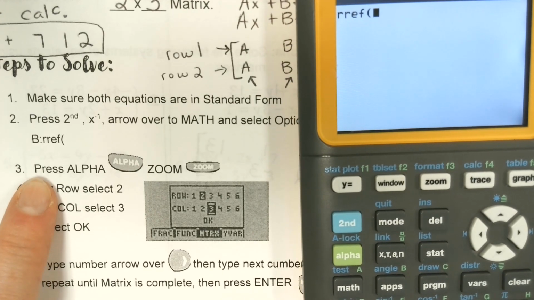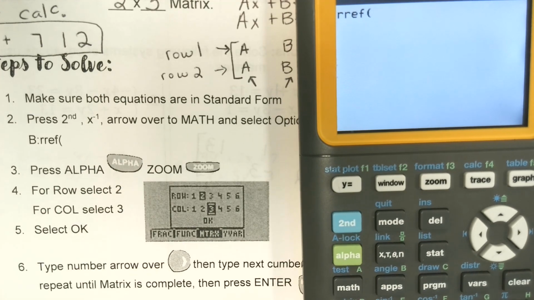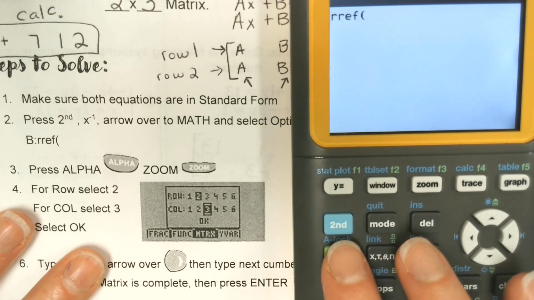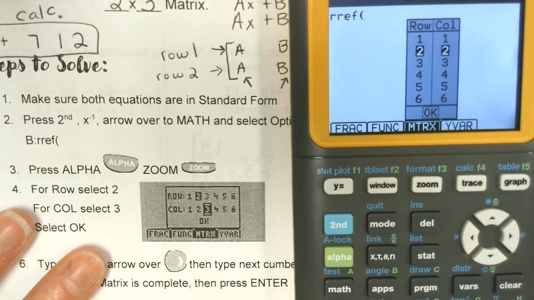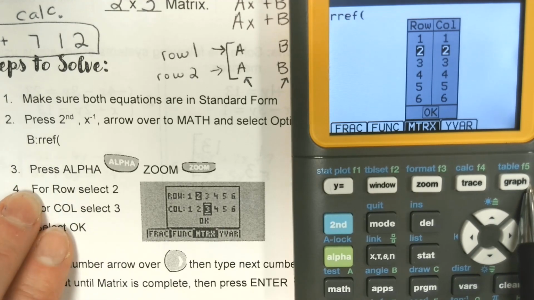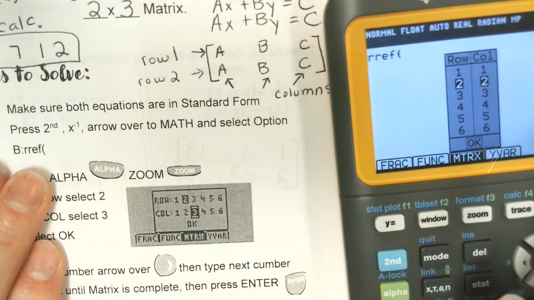Then press alpha zoom. That's that hidden menu. Alpha's the green button. Alpha zoom. Where's zoom? One of the top ones. Okay? And it comes out like this.